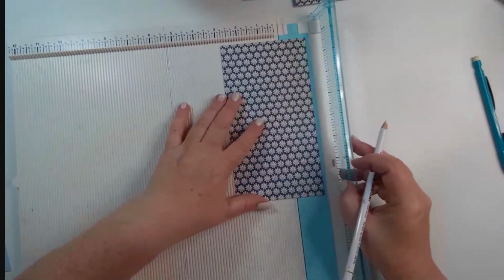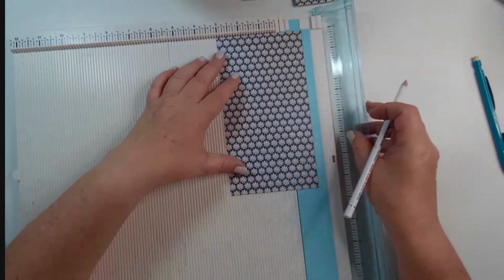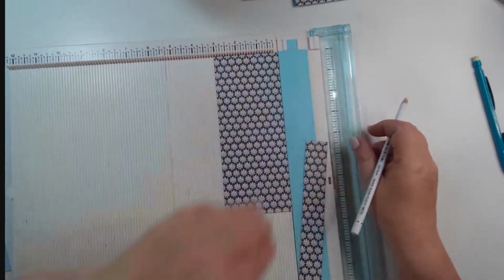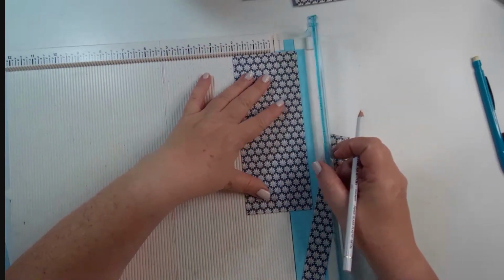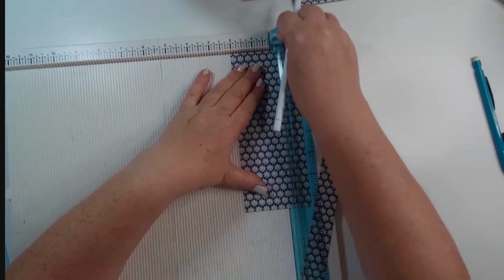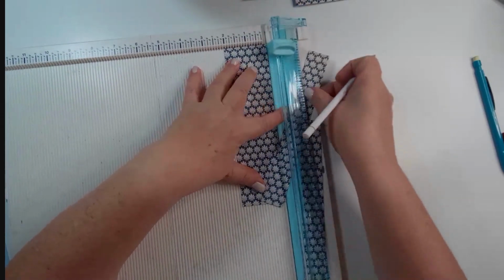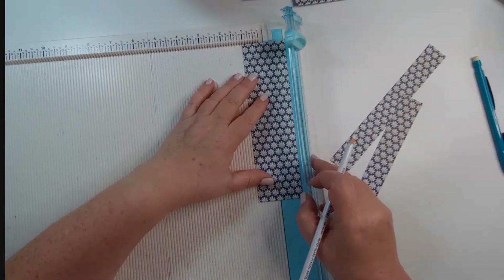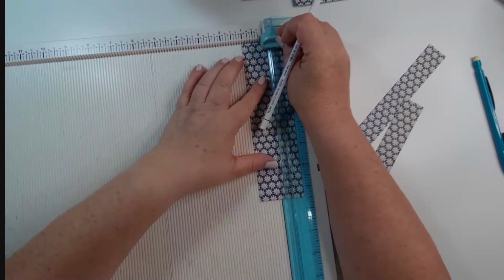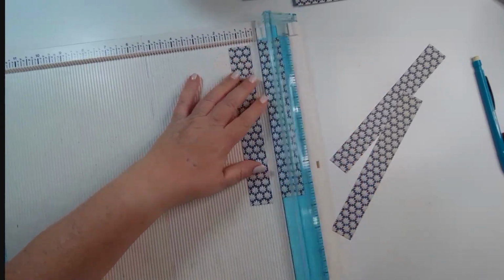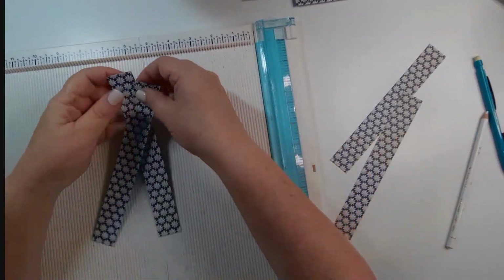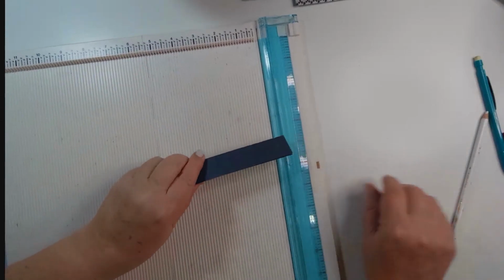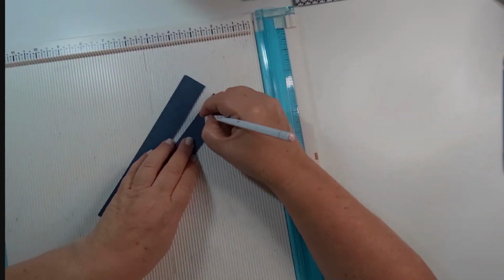And now I'm going to cut 4 strips of 1 inch. 1, 2, 3 and 4. So these are D11-1. And I'm going to mark each and every one of them.